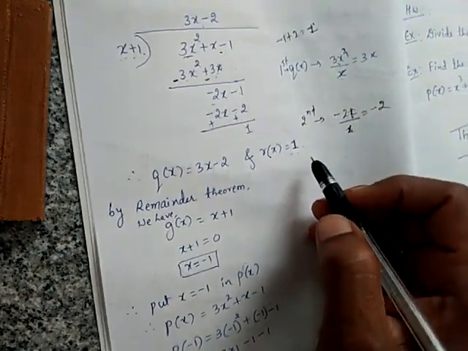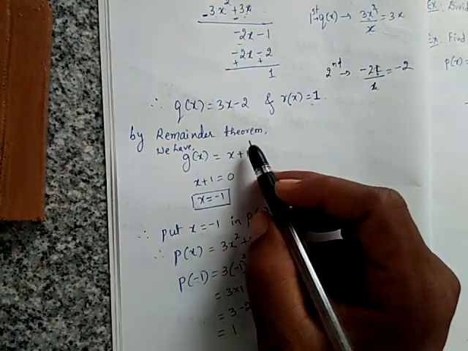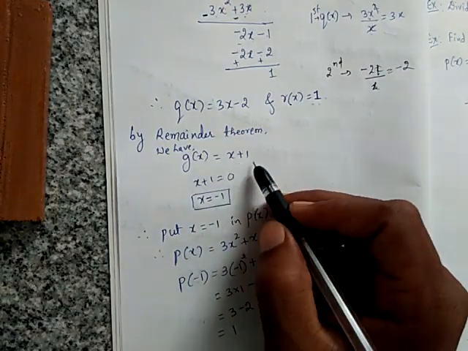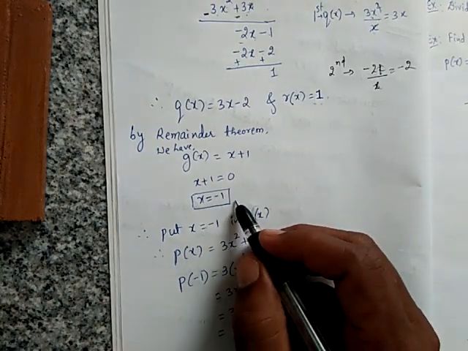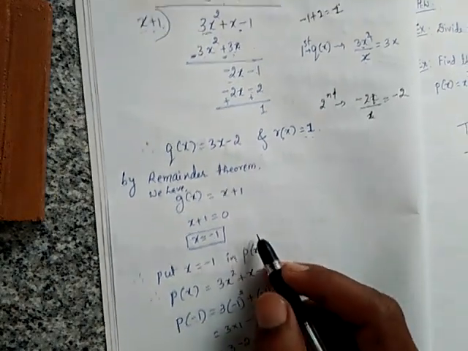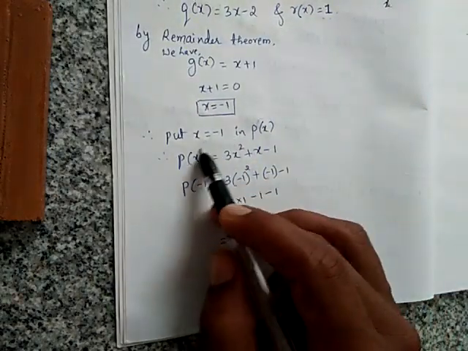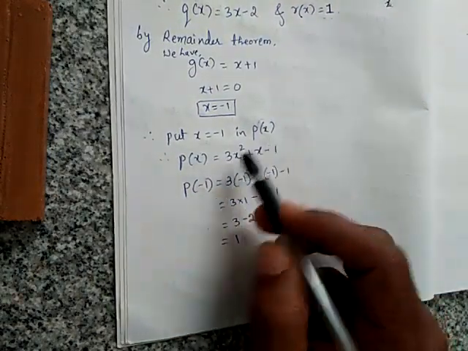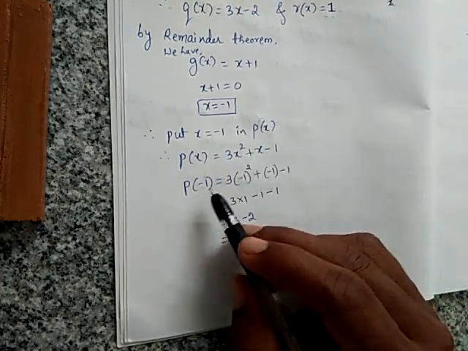Okay, so this is done by the long division method, so we will verify by the remainder theorem. We have g of x is equal to x plus 1, so equate g of x, x plus 1, to 0, so you will get x is equal to minus 1. Just x is equal to minus 1, you have to put in p of x, 3x square plus x minus 1. Okay, so put x is equal to minus 1 in p of x, that is p of x is equal to 3x square plus x minus 1, the given polynomial.